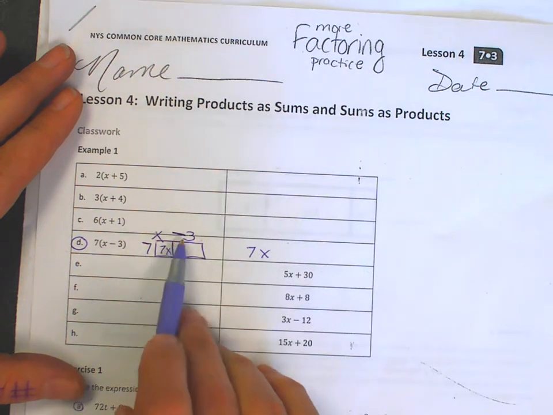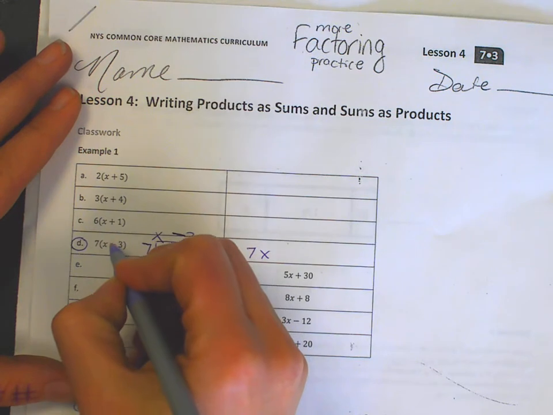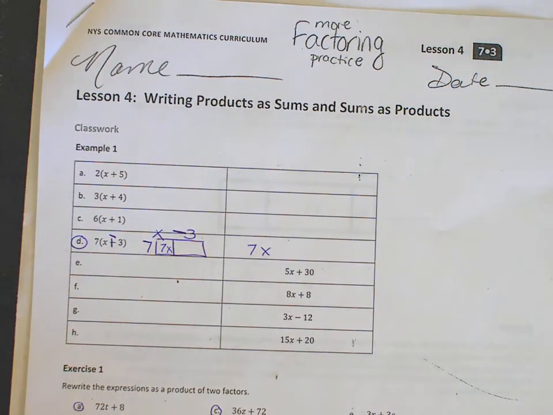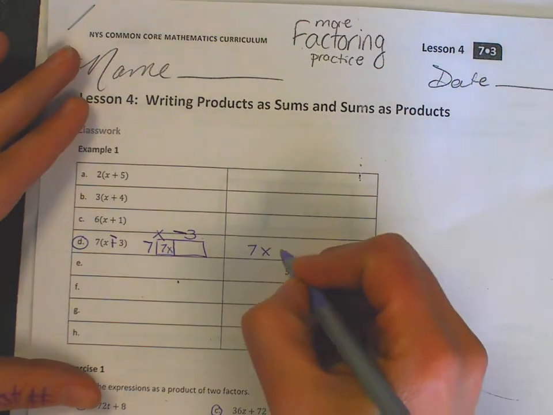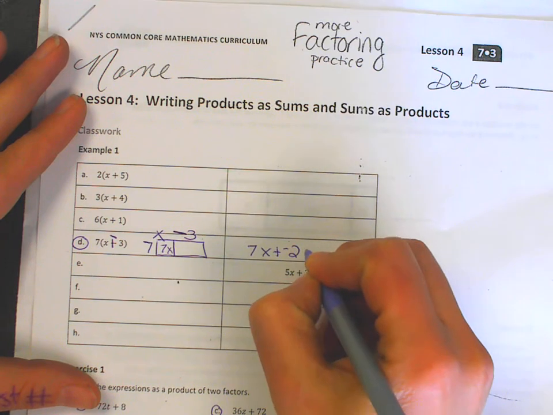And don't forget that subtraction is the same as adding the opposite. You probably need to change all the subtraction signs to adding the opposite to make it a little bit more obnoxious and a little bit more unavoidable. 7 times a negative 3 is a negative 21. I can write my answer like this.